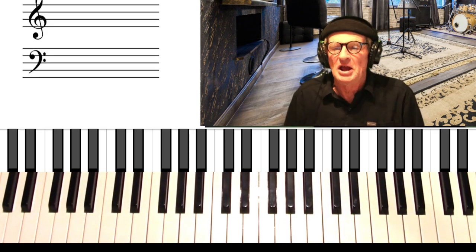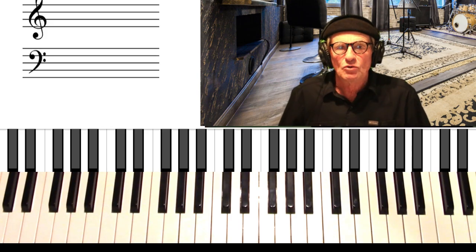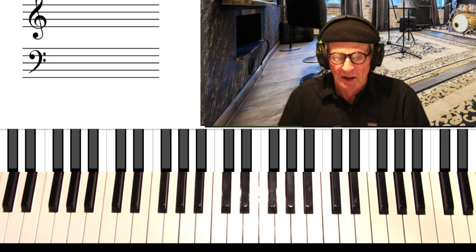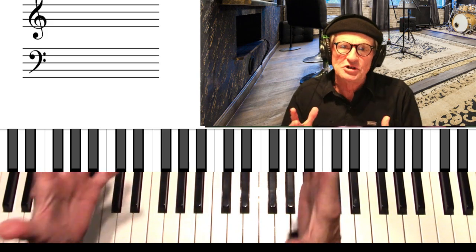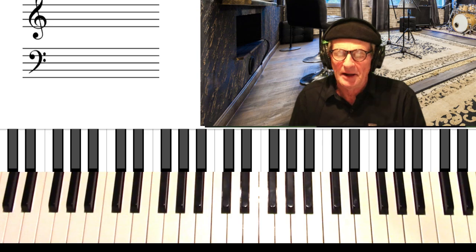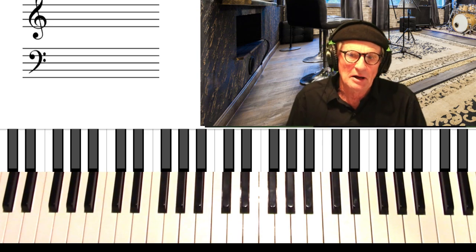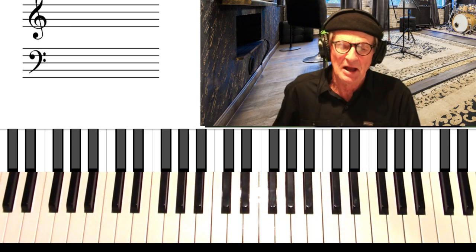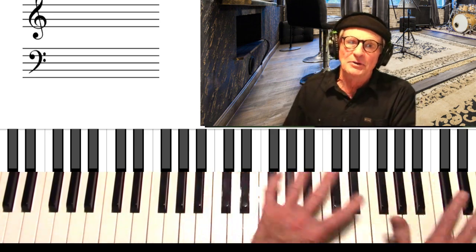Now that just means that you want to use economy of motion in how you're voicing the chords. In other words, the notes in the chord want to move in stepwise movement or chromatic movement, so you have economy of motion. That's the professional sound. You're not jumping around on the keyboard.